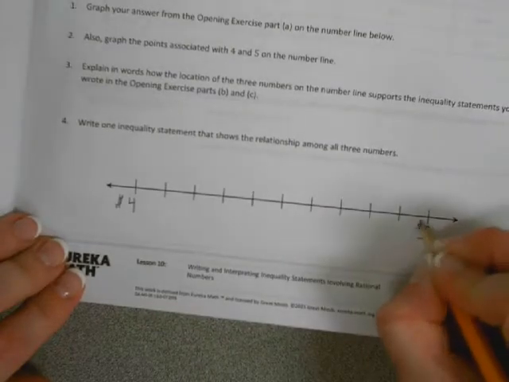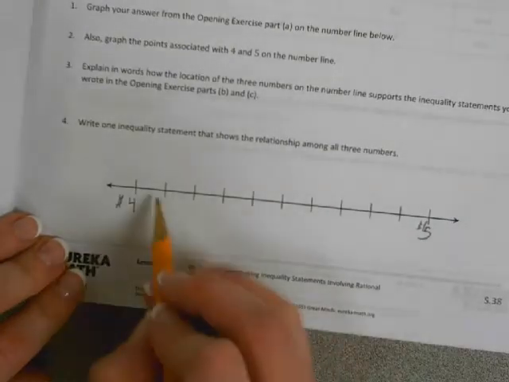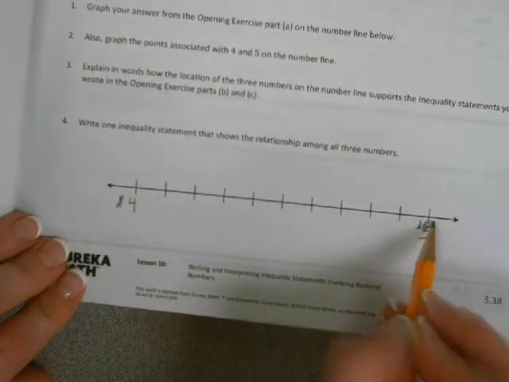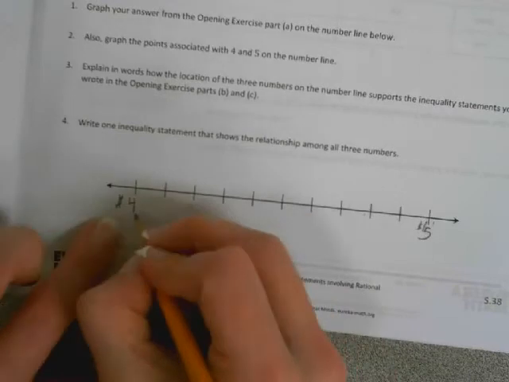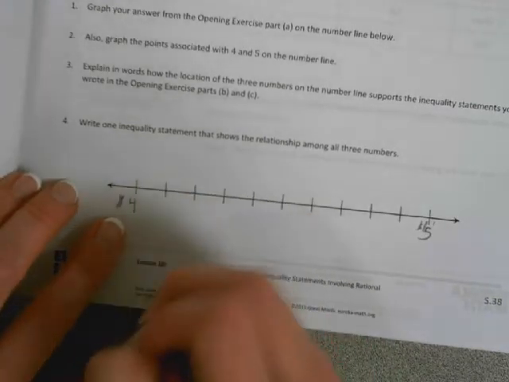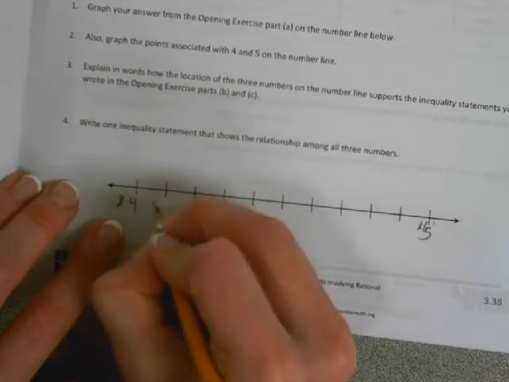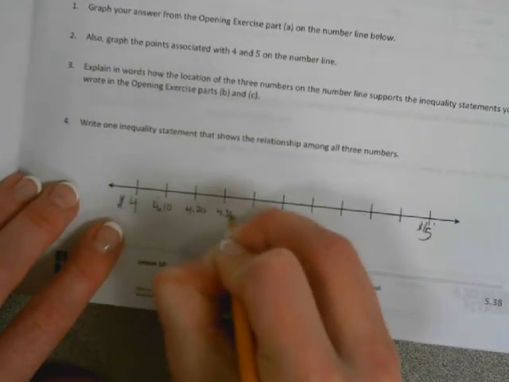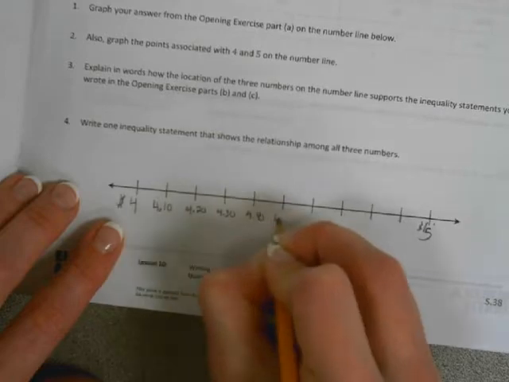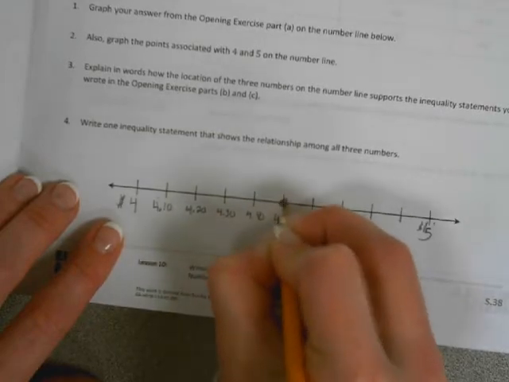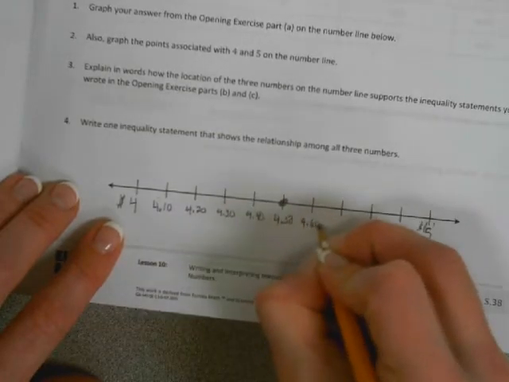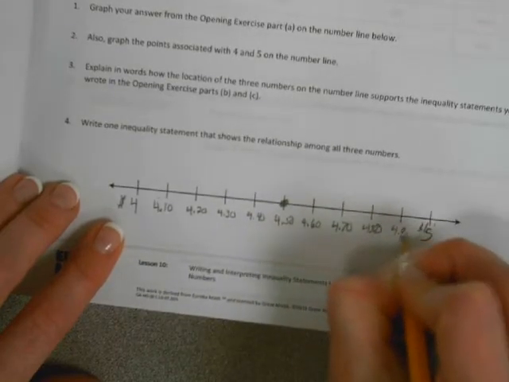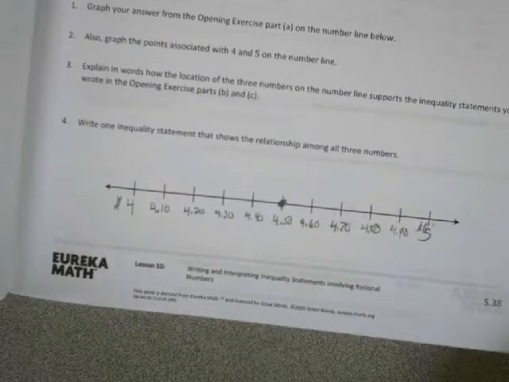I'm going to put my $4 and $5 on there. And then I have 1, 2, 3, 4, 5, 6, 7, 8, 9, 10 spots between it, which means I'm going to be counting by 10, but since I have to work with decimals, I'm going to be counting by 10 hundredths. So this is going to be 4.10, and then 4.20, 4.30, 4.40, 4.50, this was my value, 4.60, 4.70, 4.80, and 4.90, and then it'd be up to $5.